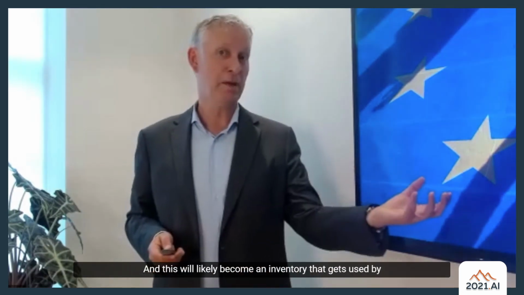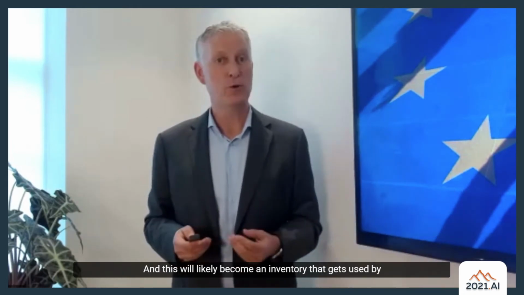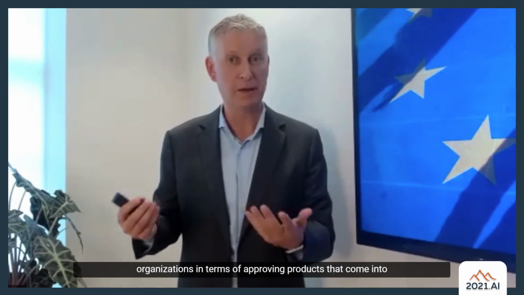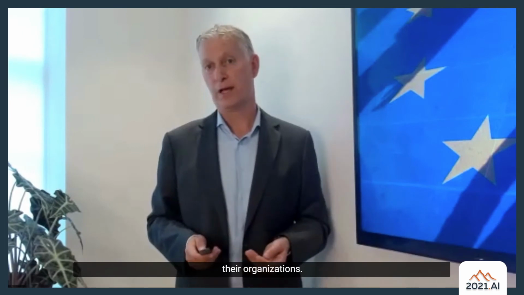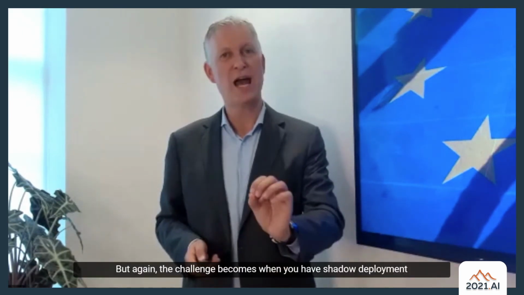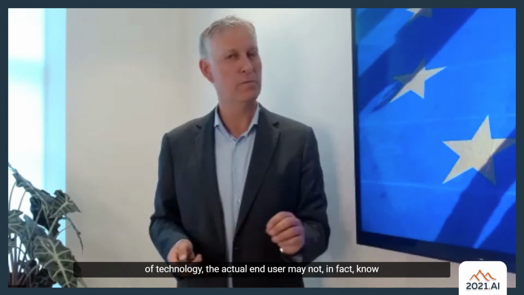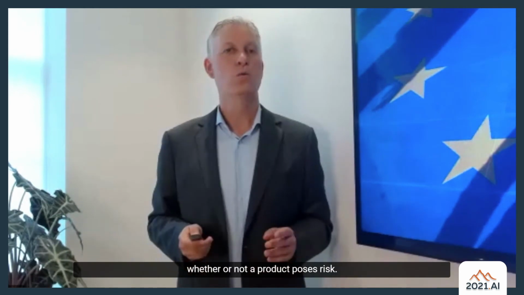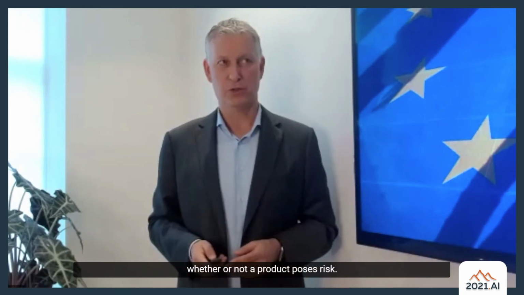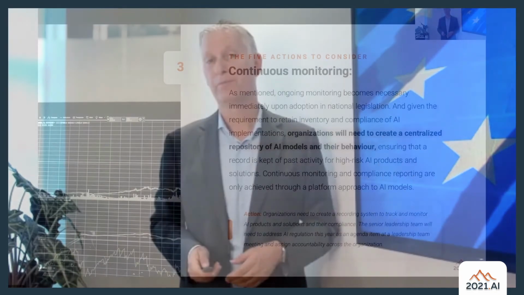And this will likely become an inventory that gets used by organizations in terms of approving products that come into their organizations. But again, the challenge becomes when you have shadow deployment of technology, the actual end user may not in fact know whether or not a product poses risk. We will get back to that in our 5th point.